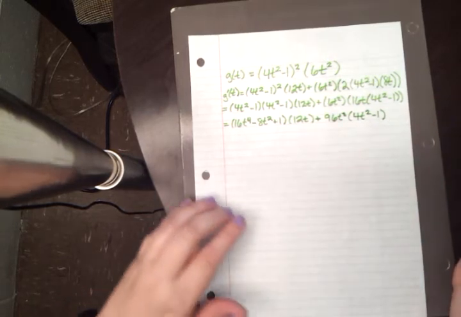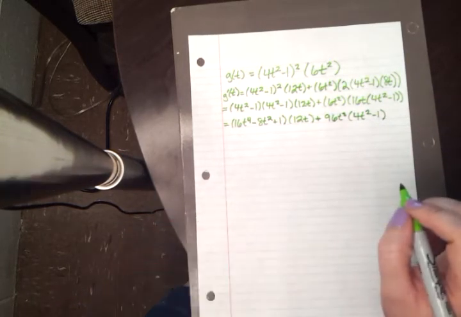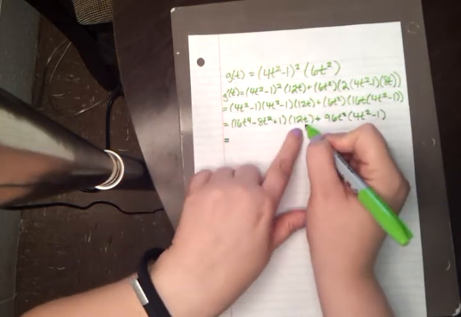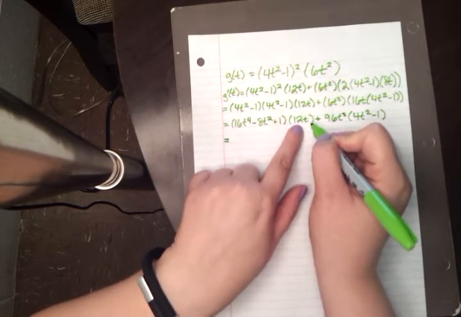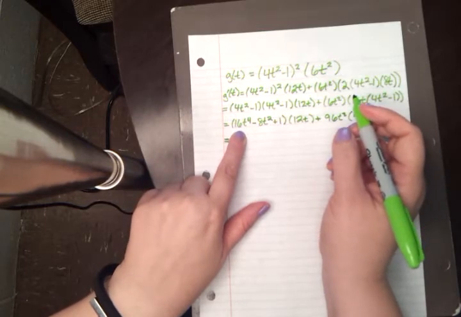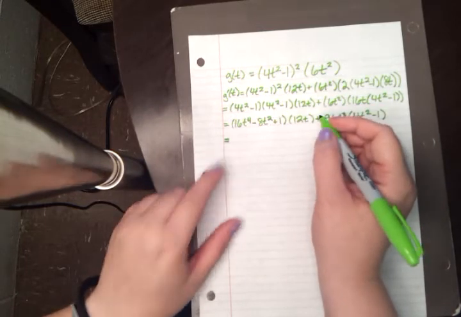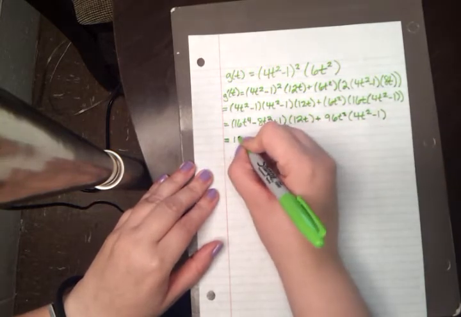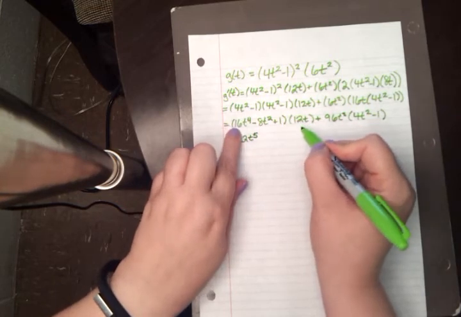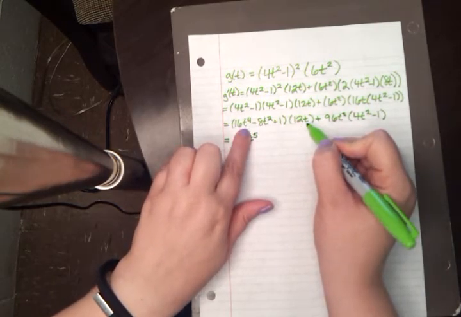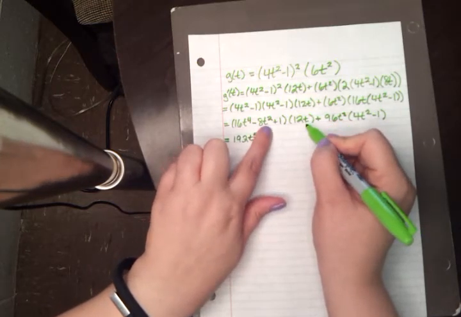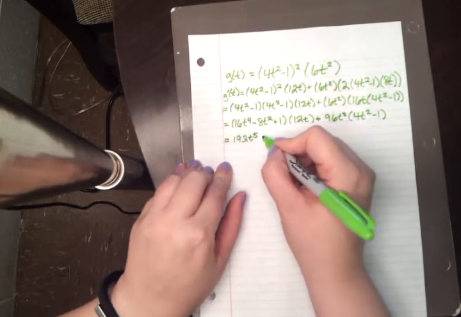Okay, already starting to look a little cleaner. And honestly, we've got 2 more steps left at this point, so it's almost done. Let's go ahead and distribute this 12t. 12t times 16t to the 4th, and you're probably going to need your calculator for this stage. That's going to give me 192t to the 5th, okay? I multiplied the two numbers together, multiplied the two variables together, and that gave me 192 times t to the 5th. Now I'm going to multiply that 12t times the negative 8t squared.